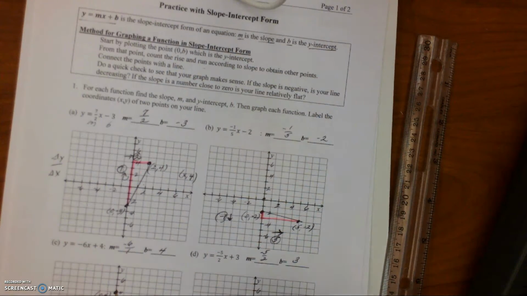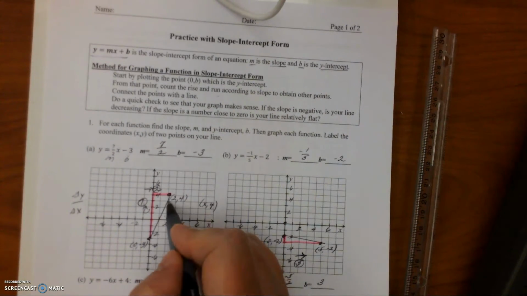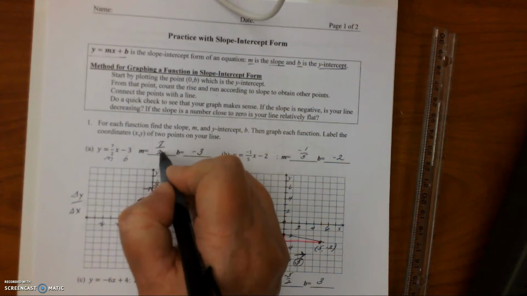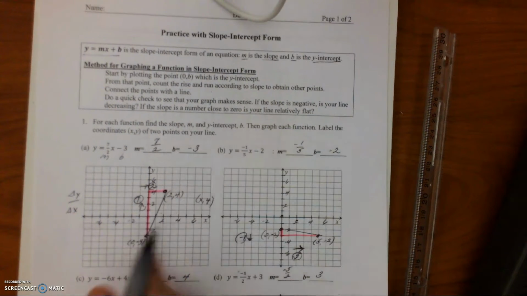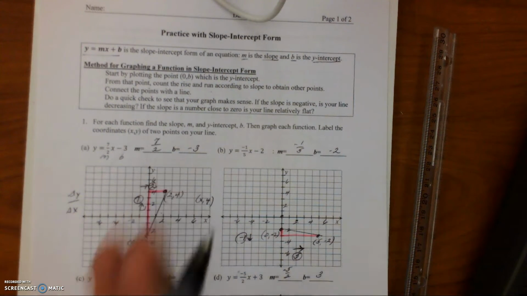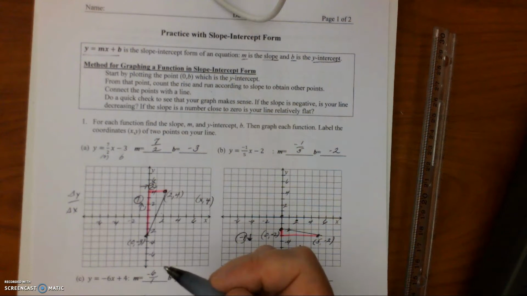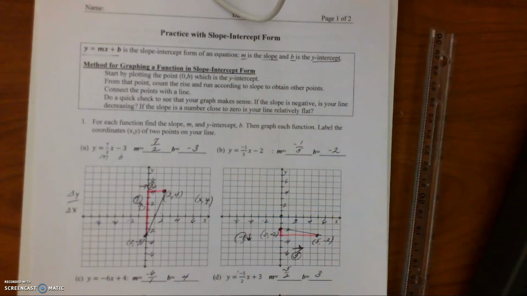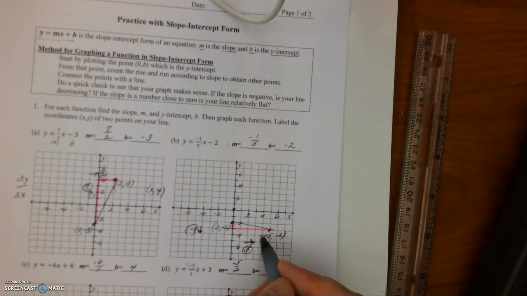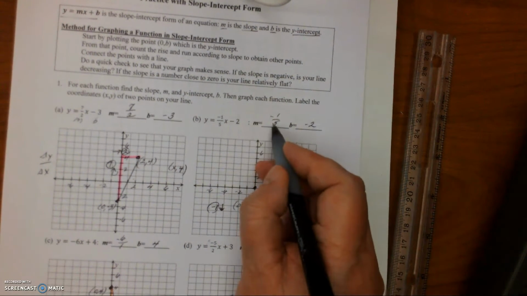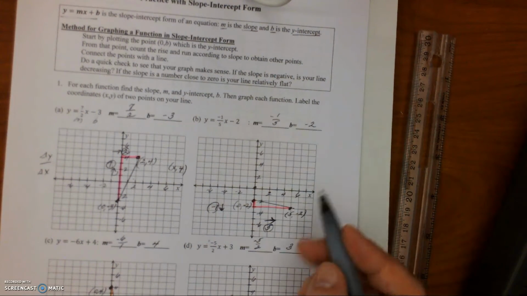Okay, so one thing I did not show you the first time is when you connect the points, you notice that this is a positive slope. There's no negative sign, and notice it leans to the right. So when you connect the dots, it's another way of checking if you're graphing it correctly. Over here, when we graphed, it was a negative 1 over 5, so it went to the left.